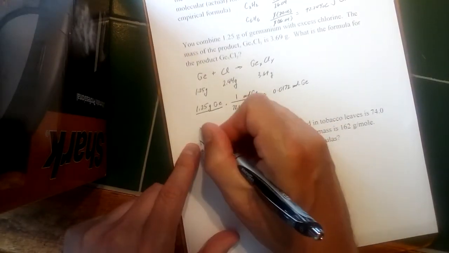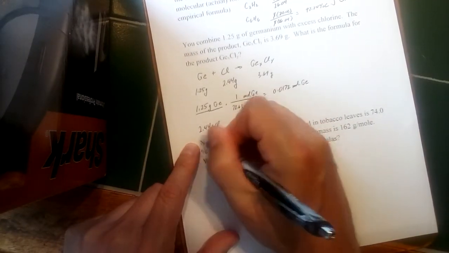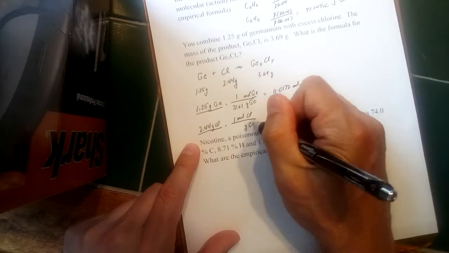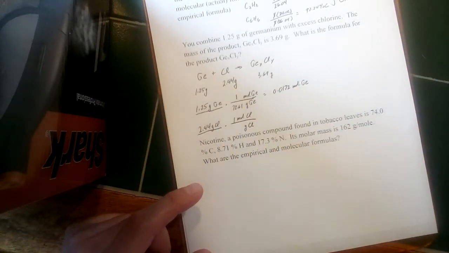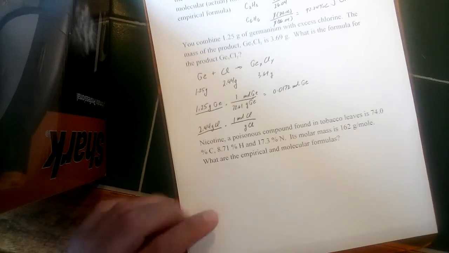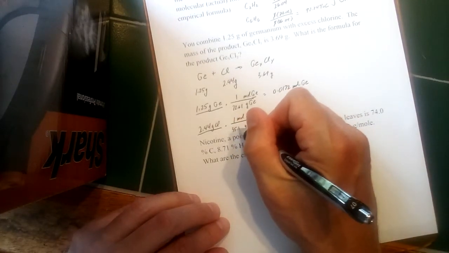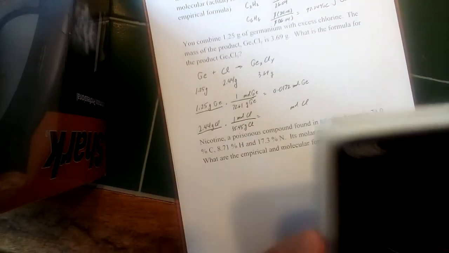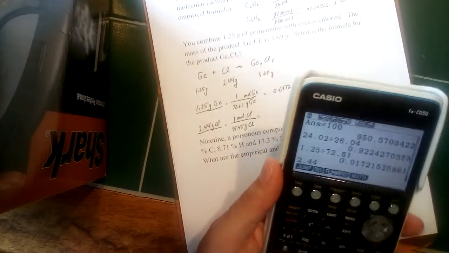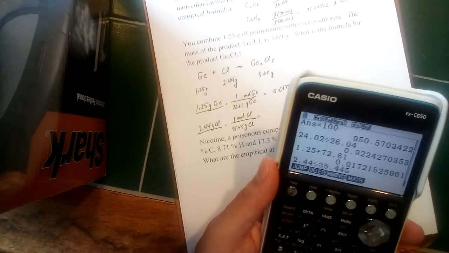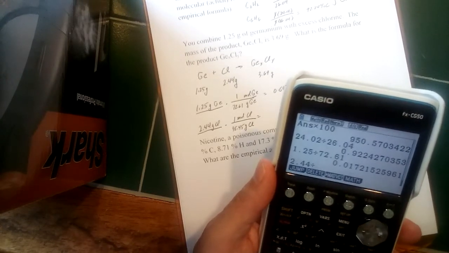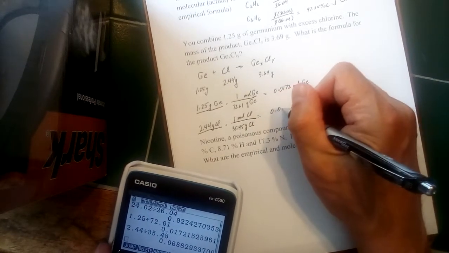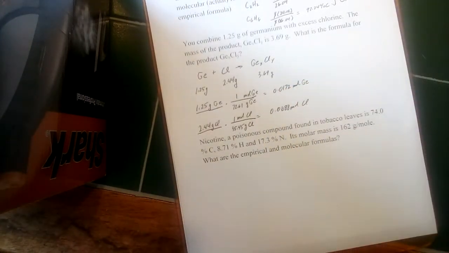Now I want to do the same thing with chlorine, because I know how much chlorine was used, 2.44 grams of chlorine. How many grams is a mole of chlorine? I can find that in my periodic table as well. So I find Cl, it's 35.45 grams per mole. That will tell me how many moles of chlorine were in my sample. 2.44 divided by 35.45. Oops, typed it in wrong. 0.0688 moles of chlorine.